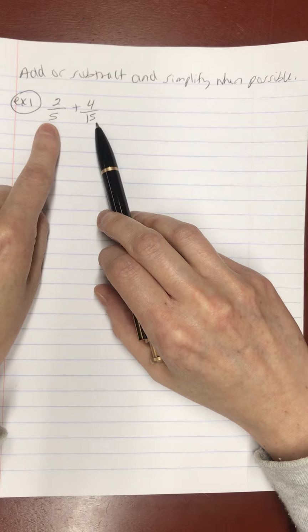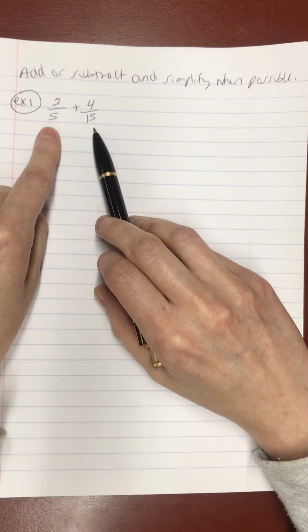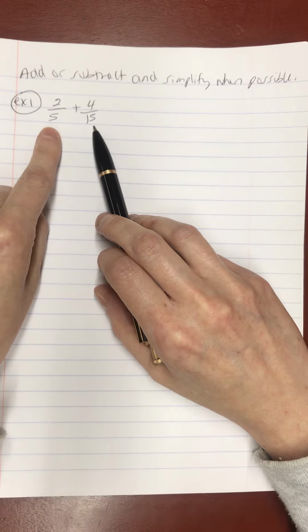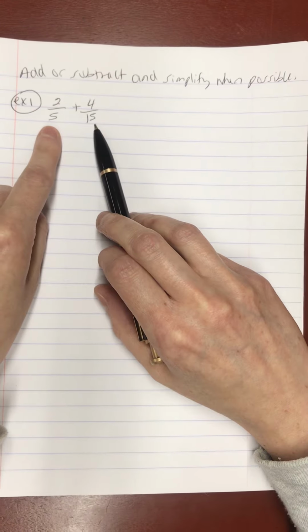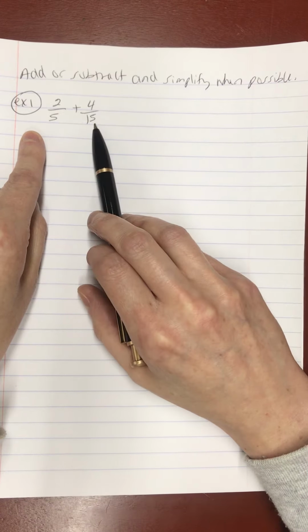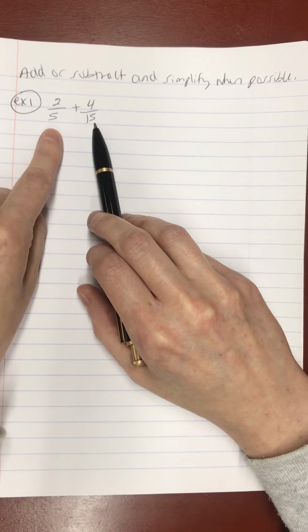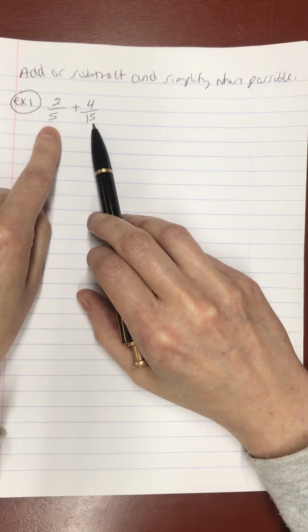What's the lowest number? Well, if you were to think about this, you might come up with 30. That's a very common response when I ask this question. A lot of people just quickly say 30. And you wouldn't be wrong. That is a common denominator that you can make with these two numbers. I mean, think about it. 5 times 6 is 30. 15 times 2 is 30. So 30 would work.